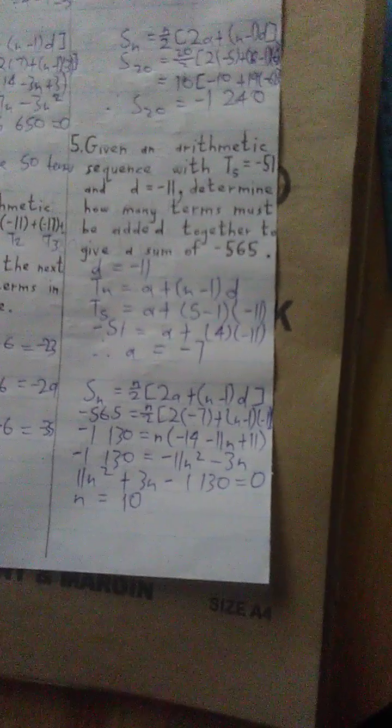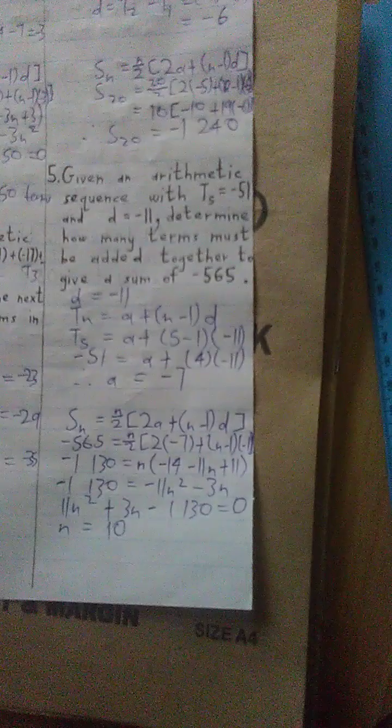So by calculation, you'll find that n is 10. The other value, the negative value rather, is negative 10.27 recurring. So 10 terms need to be added together to give this. You can verify.